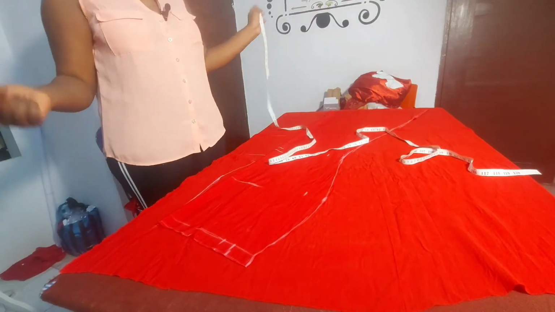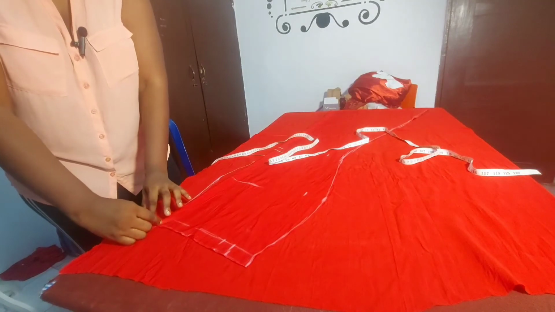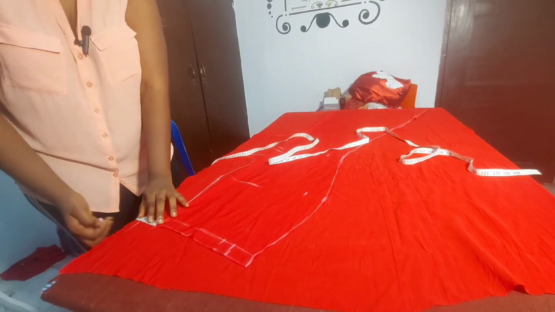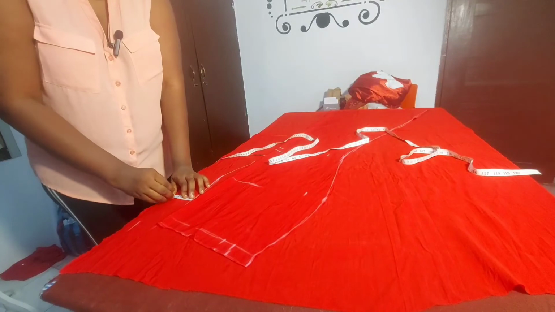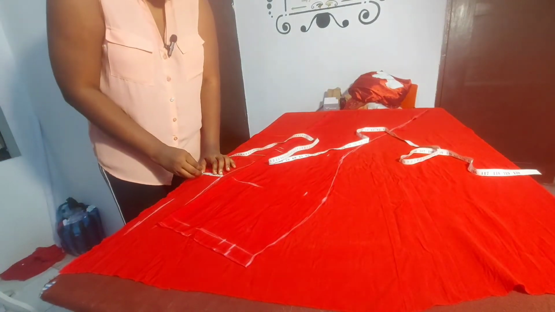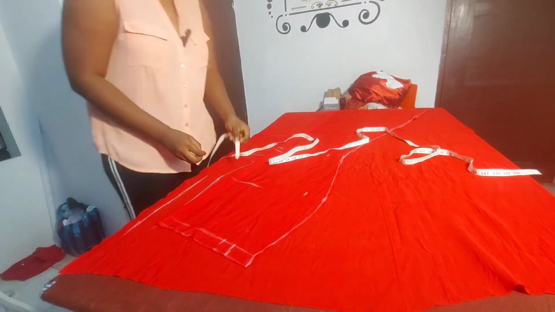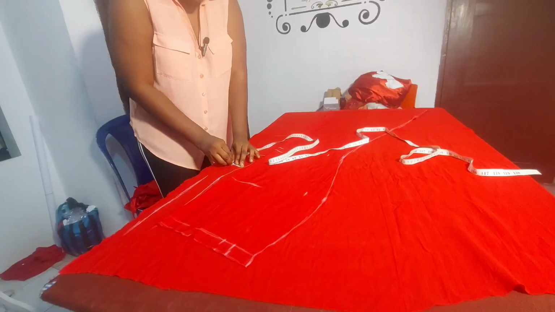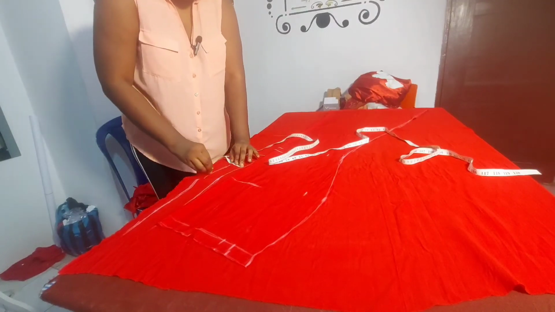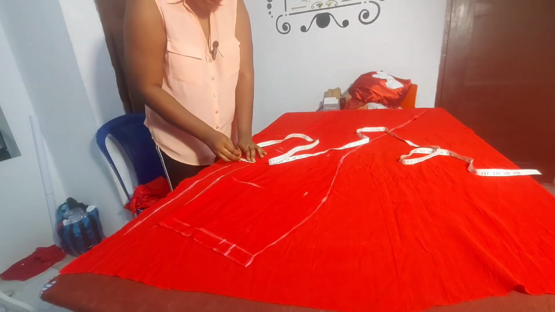Mind you, definitely we will add our seam allowance, the zipper allowance. So I'm just going to come here now and add up 2. I'll just be following suit. I'll add up my 2 inches all the way, even to this point here.